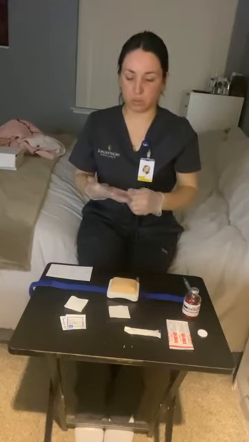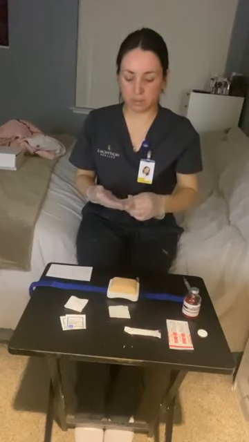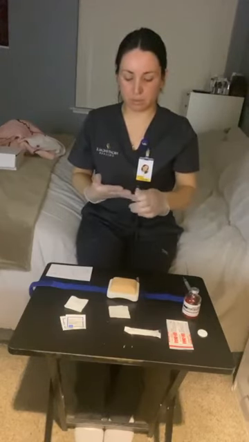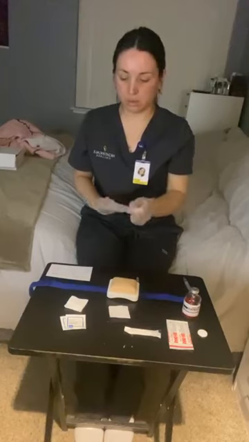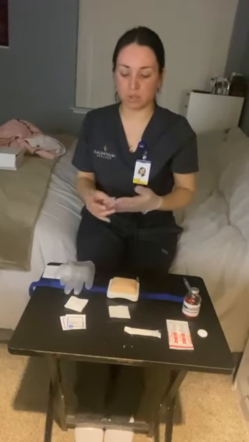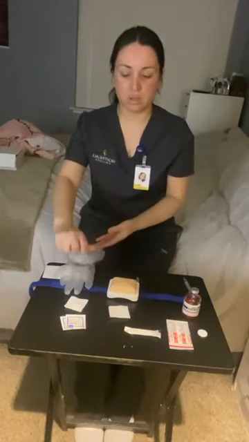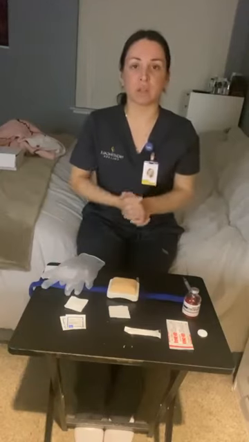I'm going to clean my area. I'm going to place my gloves in the trash. I'm going to perform hand hygiene and document what I did.